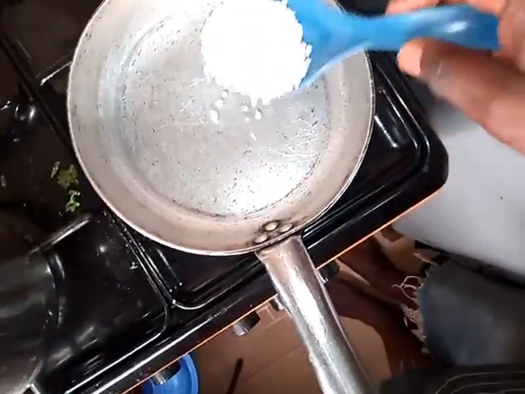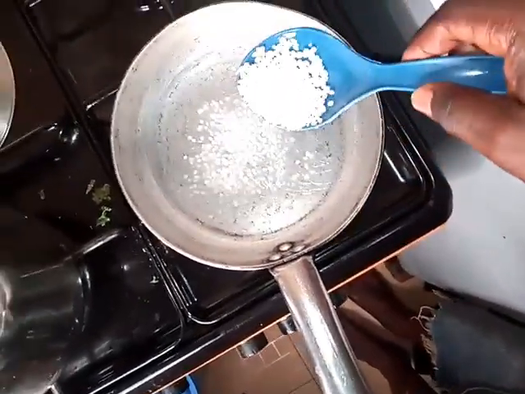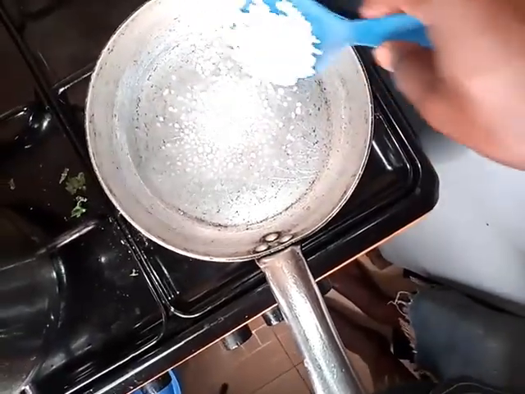Then after that, I am adding wax. You can also add in any order. So I'm adding my wax, then my water is at boiling point, so I have to switch off.